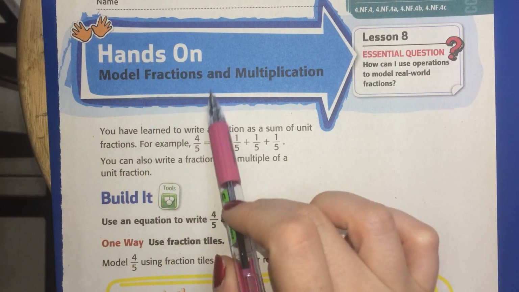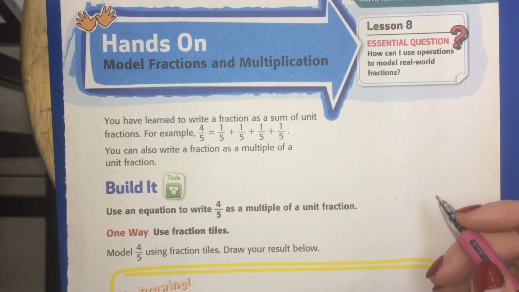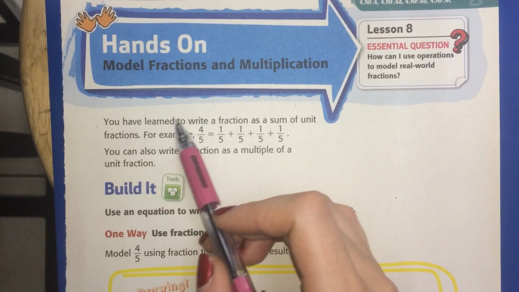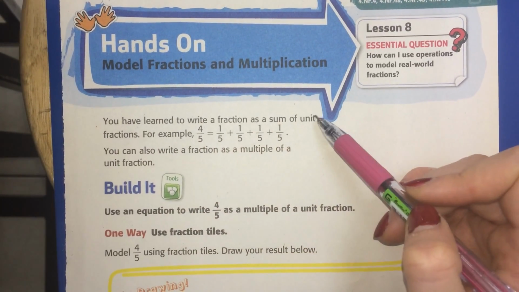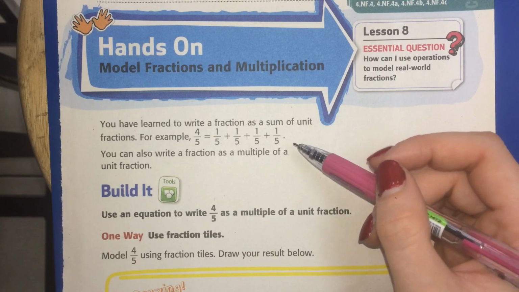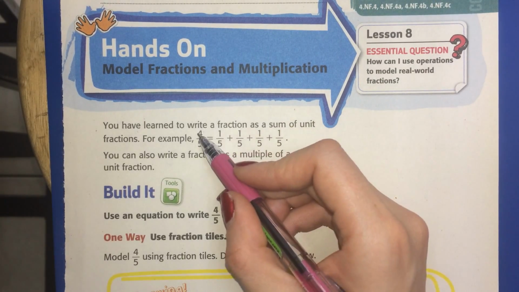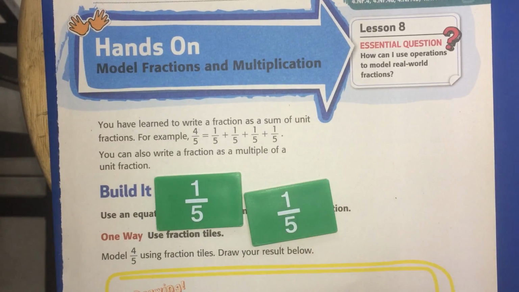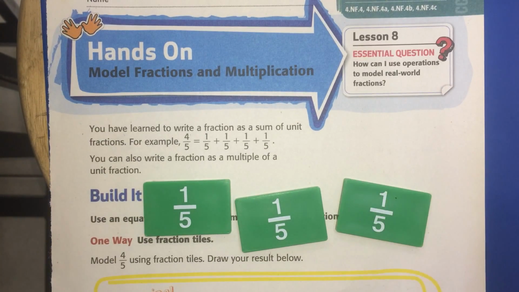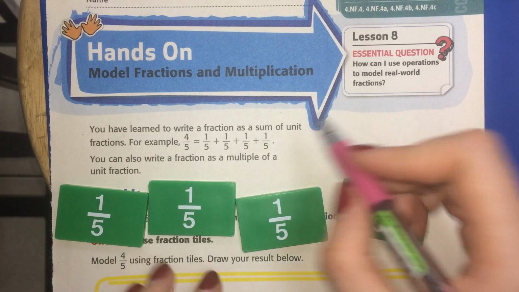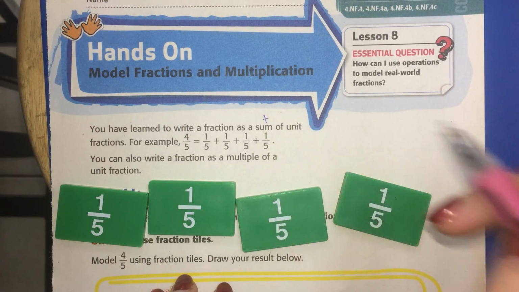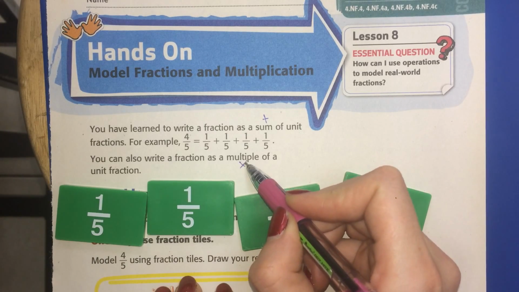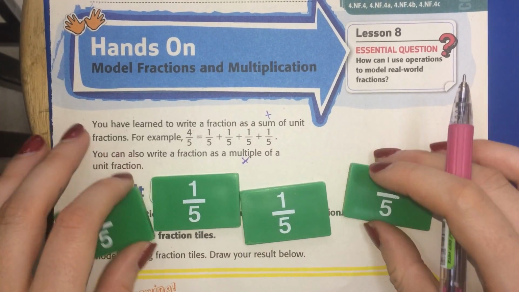Hands-on, model fractions and multiplication. So, new skill, multiplying fractions. You have learned to write a fraction as a sum of unit fractions. For example, you know that 4/5 is really 1/5 plus 1/5 plus 1/5 plus 1/5. Sum means add. You can also write a fraction as a multiple, which means multiply, of a unit fraction.